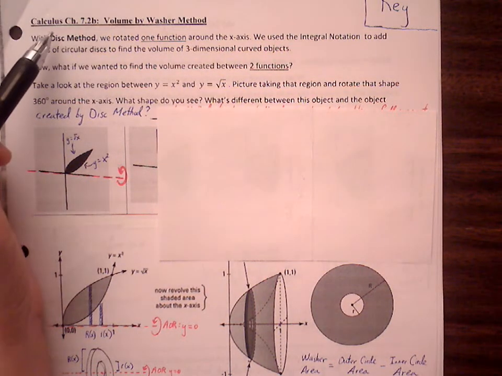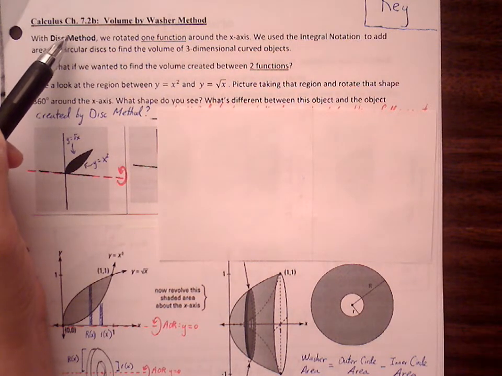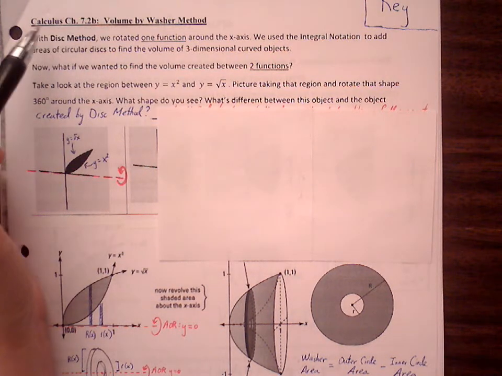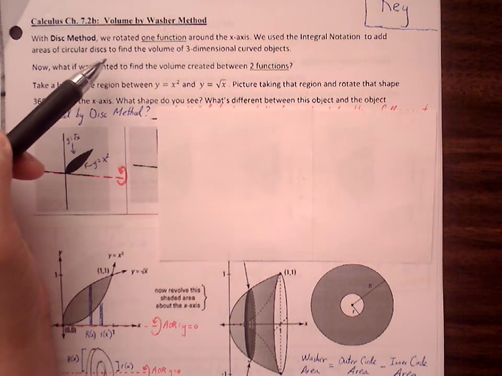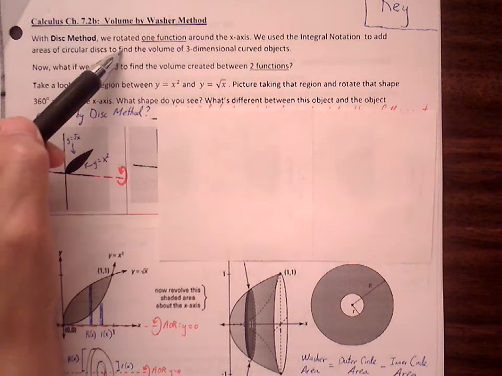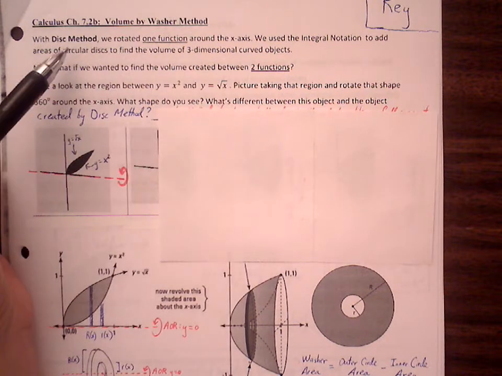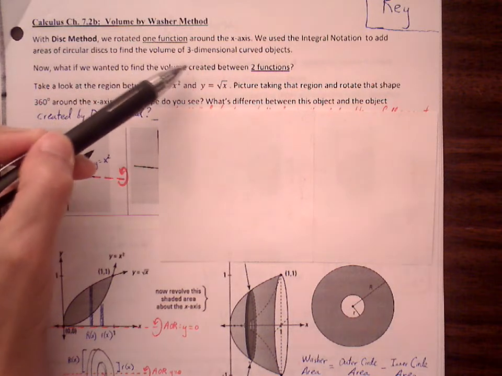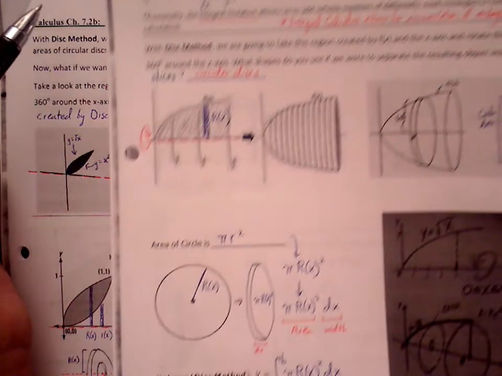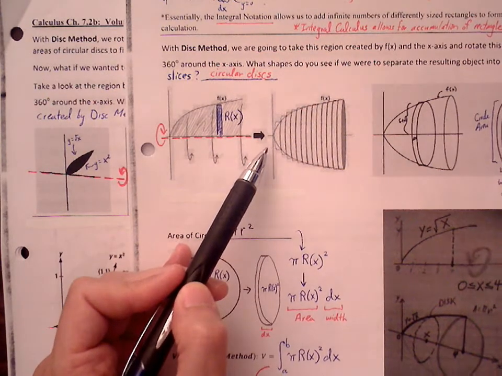We started chapter 7 talking about area. We know that if we think of a region as infinitely thin rectangles that we add from one boundary to the next, we can find the area of a full region. And then we moved on to this method where we rotated one function around the x-axis. We used the integral notation to add areas of these thinly sliced circular disks to find the volume of a three-dimensional curved object, like what we did with the previous lesson.